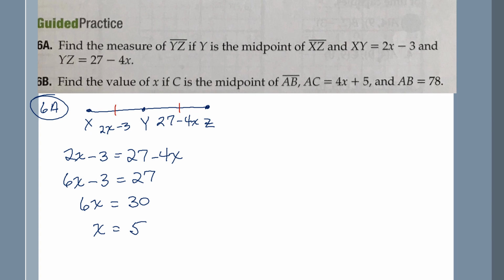Okay, so now we want to find the value of YZ. Well, YZ is equal to 27 minus 4 times 5, which is 27 minus 20, which is 7.